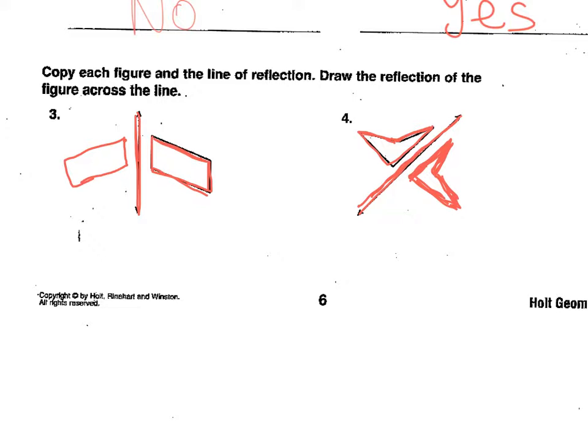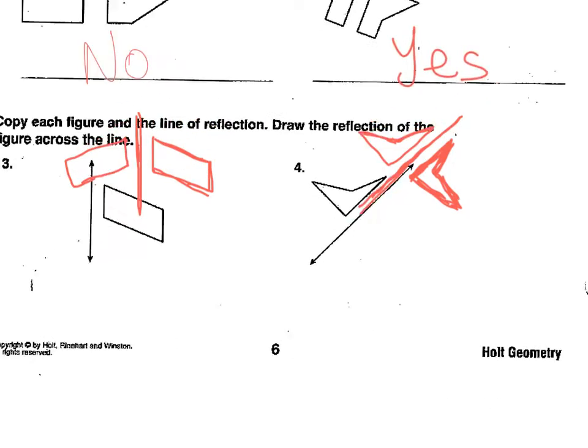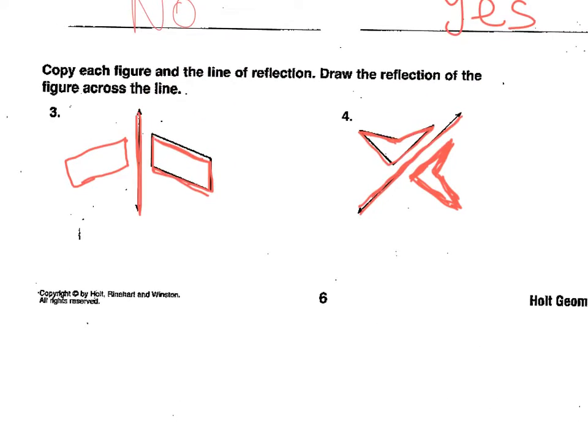Any questions on how to determine if it's a reflection or how to get the reflection? No? Pretty easy, right? Okay, great. So, I don't want to move this. Now let's move on to the second page.